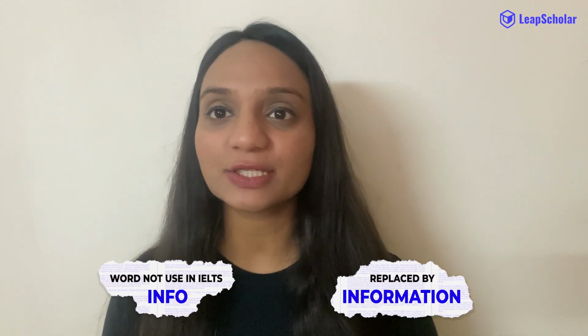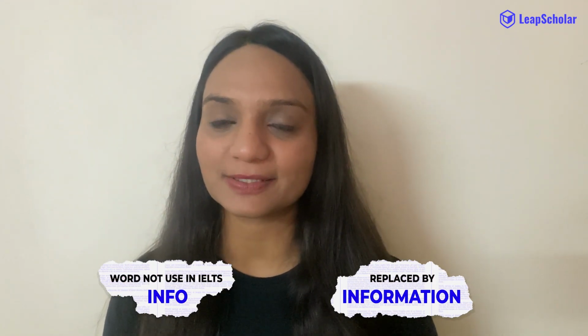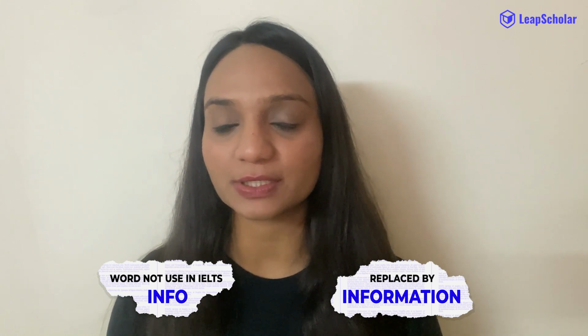Info. It shouldn't be info in IELTS writing, it should be information. Remember that as IELTS writing is formal in style, there shouldn't be any contractions used. For example, etc. You should end your sentence rather than using etc.